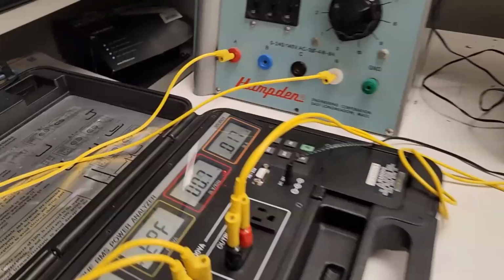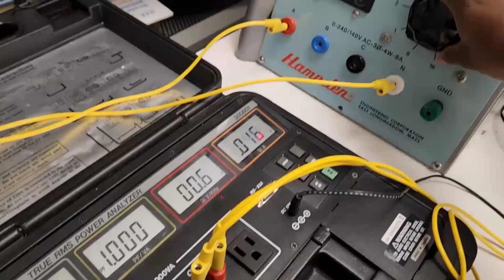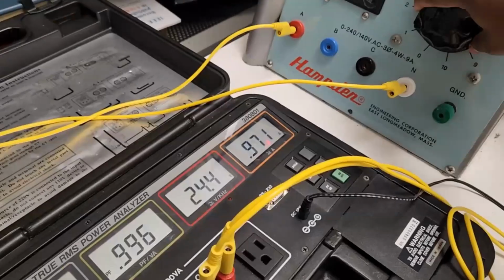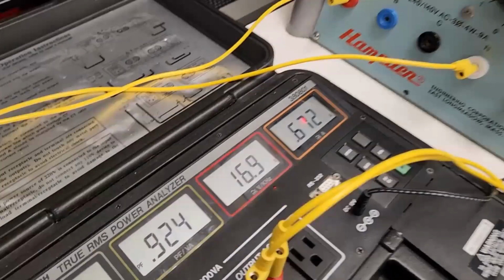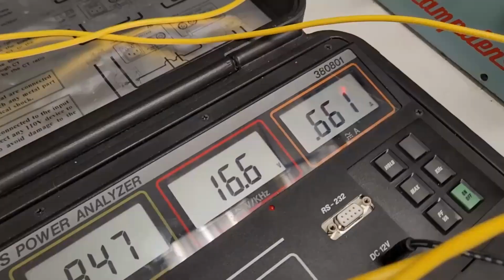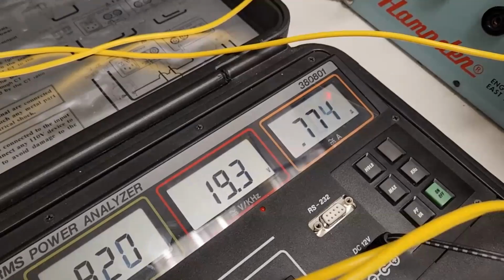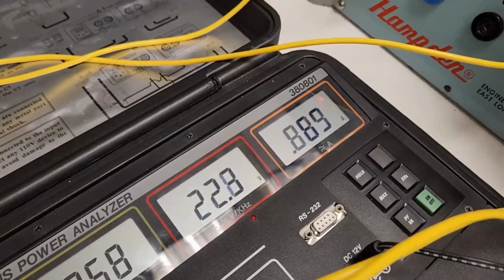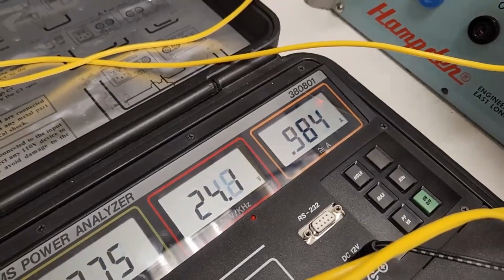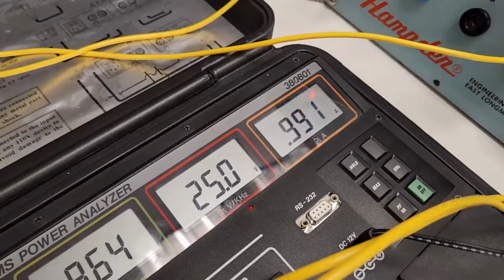Everything is live, so I'm going to dial up the voltage. It's 16 volts right now, and the ampere value is 0.6. I can increase it a little bit so that the current goes to 1 amp. Okay, that's about it.